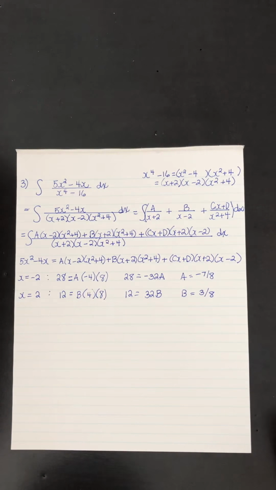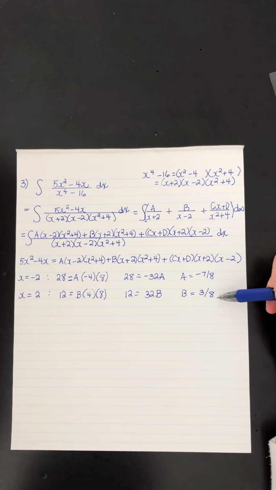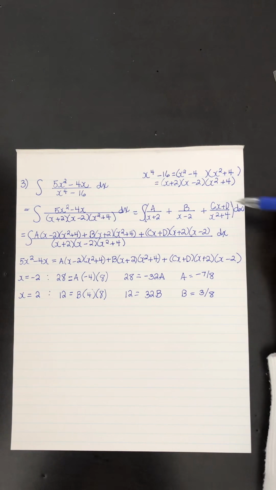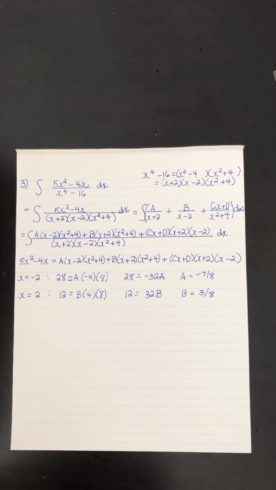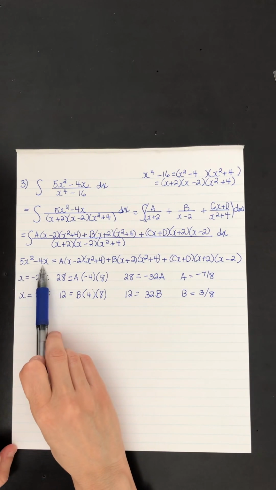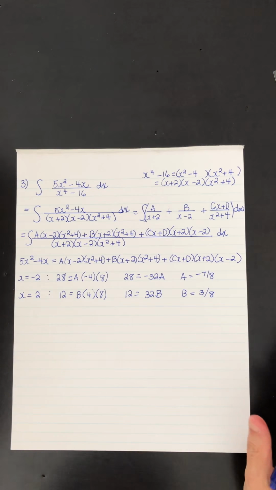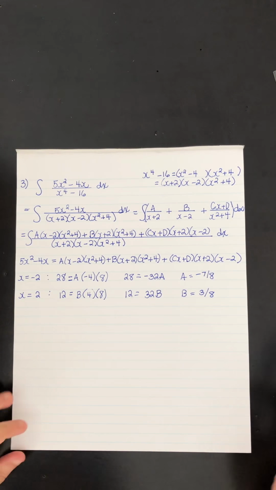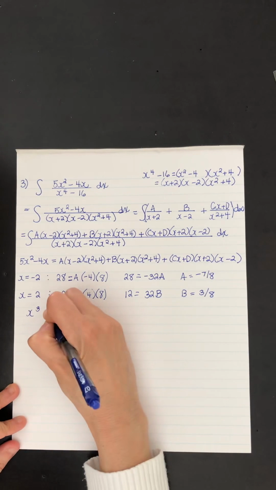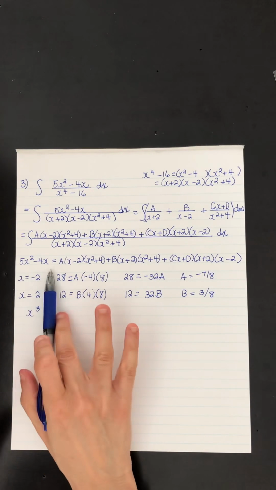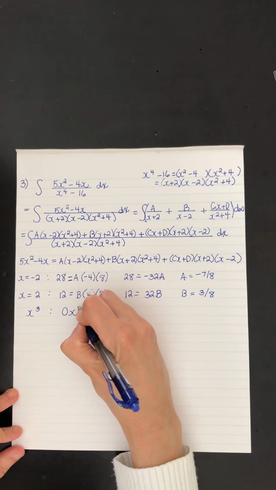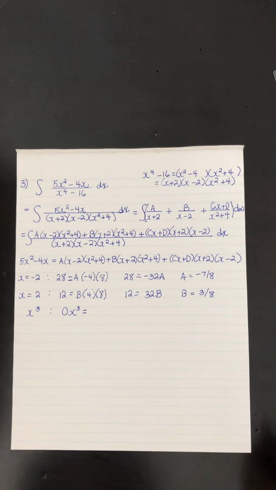We are out of roots. We've only solved for A and B. We still don't know C or D, so it's too early to arbitrarily substitute a value. We have to use coefficients. What is the highest power? You can't tell simply by looking at the left side. The highest power possible on the right side is x cubed. Let's investigate. On the left side, there is no x cubed, so we assume 0x cubed.